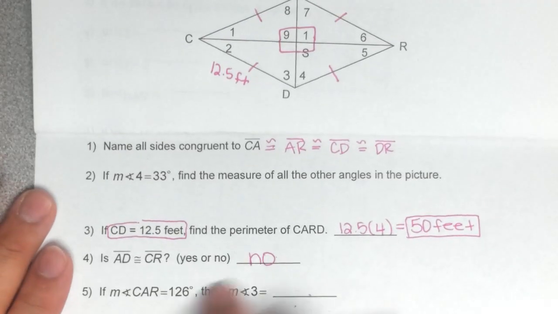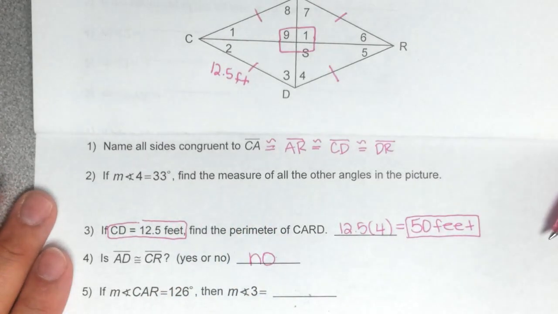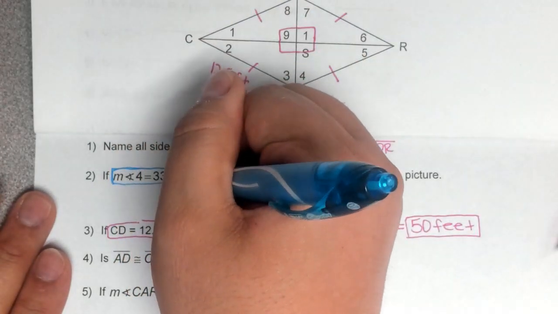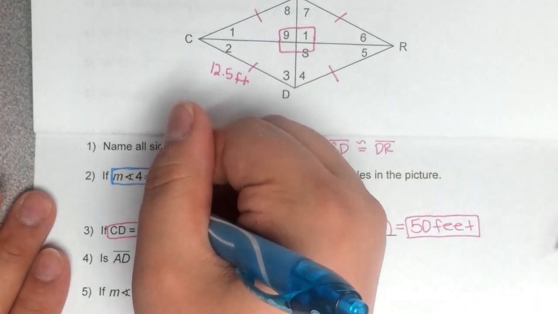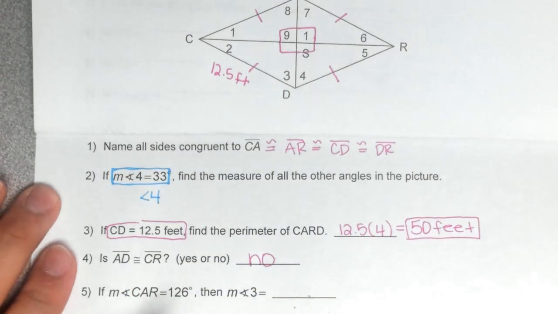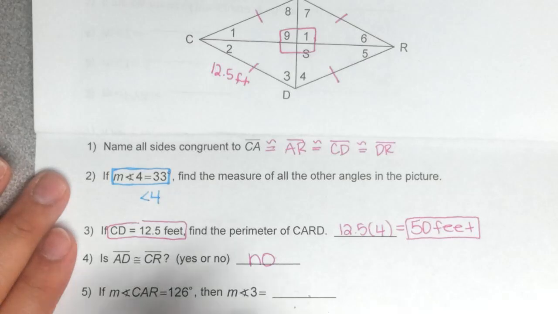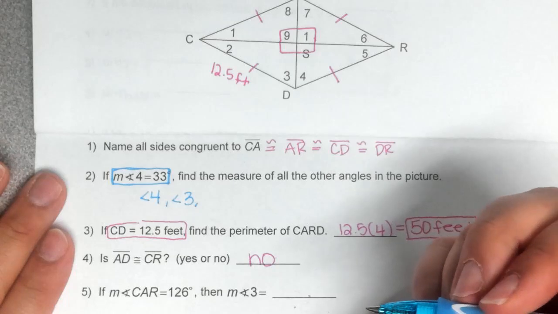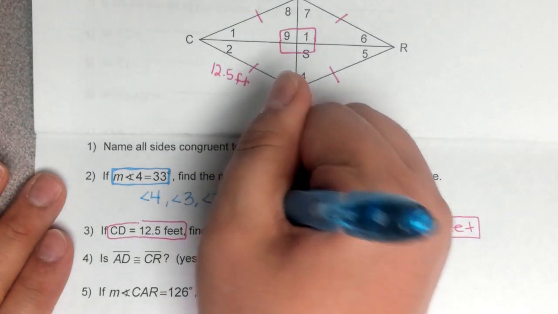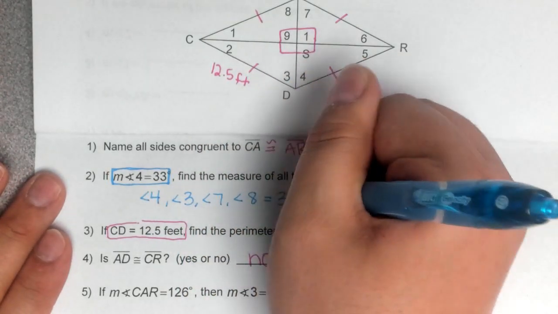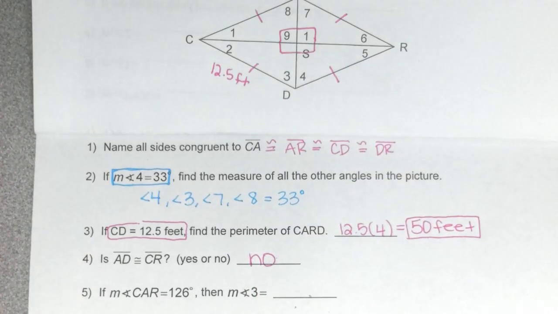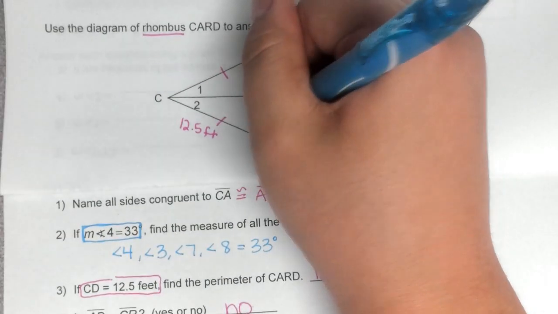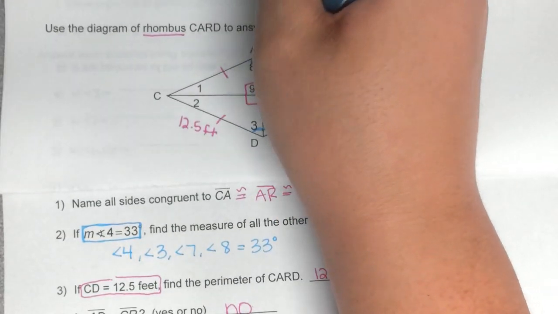All right, now I'm going to skip back up to number 2. Number 2 says angle 4 is 33 degrees. If angle 4 equals 33 degrees, what else is 33 degrees? Angle 3, right next to it. What'd y'all say? Angle 7 and 8. Why are angles 7 and 8 also 33? Because they're opposite. So 3, 4, 8, and 7 are all 33 degrees.